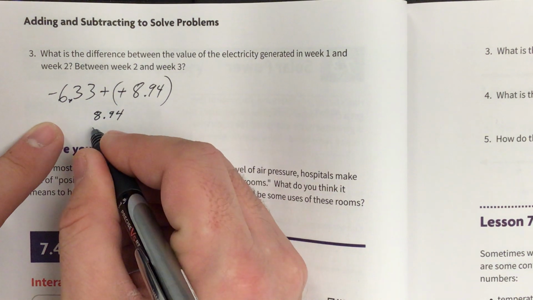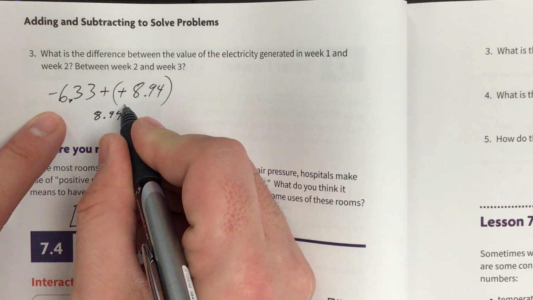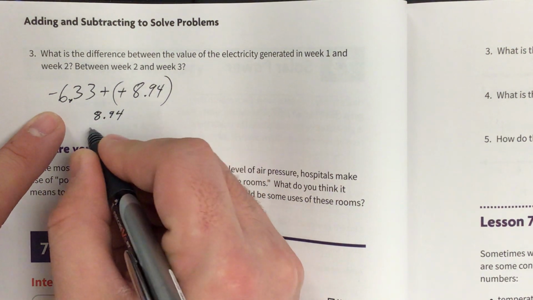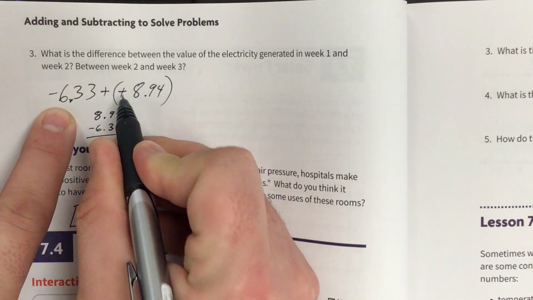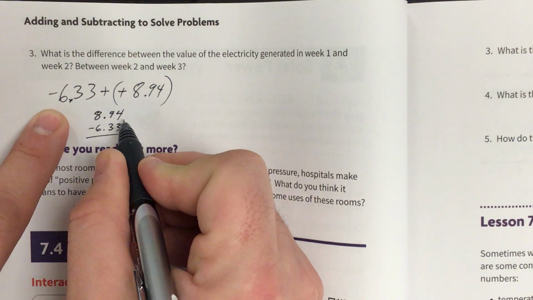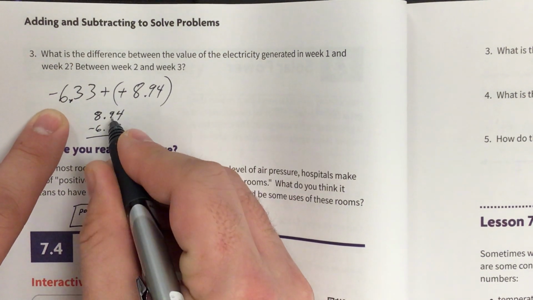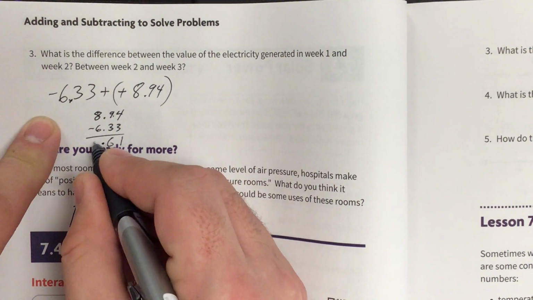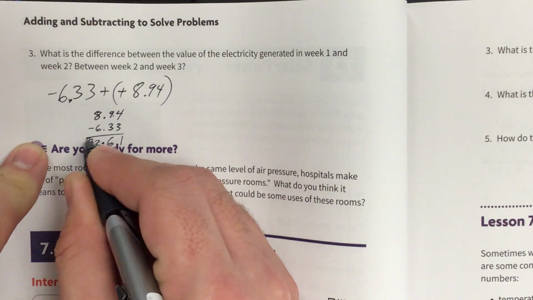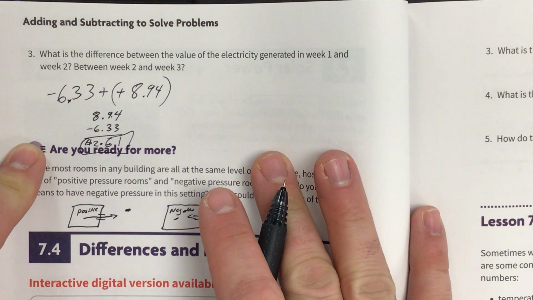Dieterle? Got one of each. What do I do? Subtract. My answer going to be positive or negative? Bigger one's positive, right? 4 minus 3. 9 minus 3. 8 minus 6. So 261 is the answer to the first part.